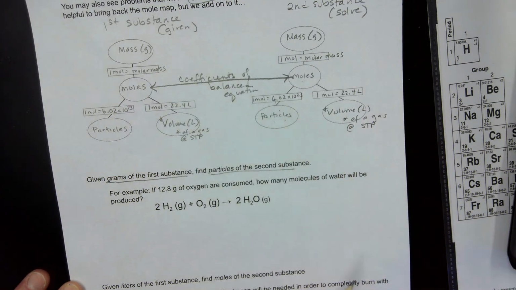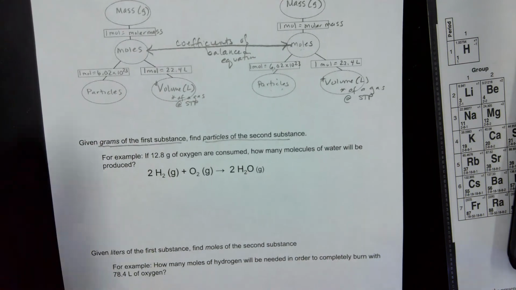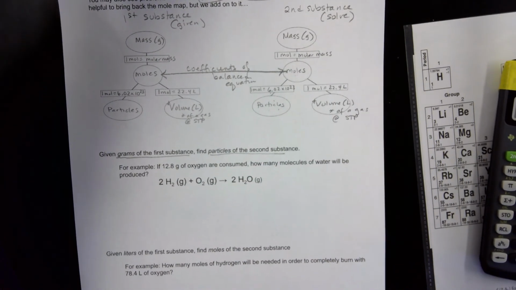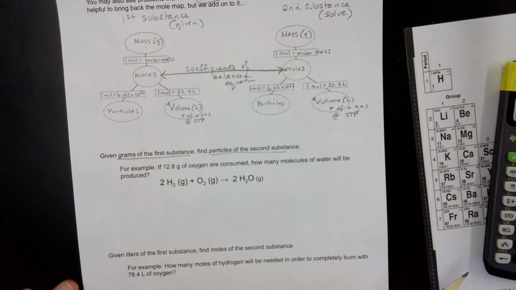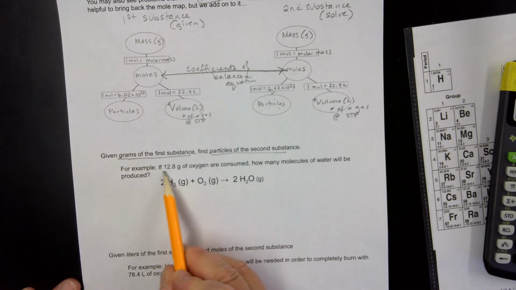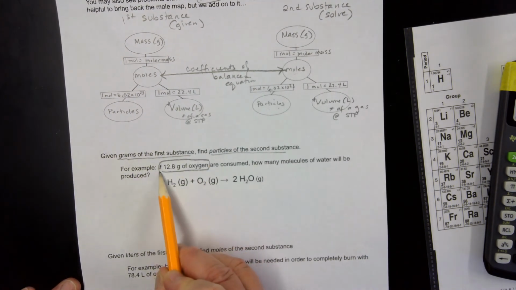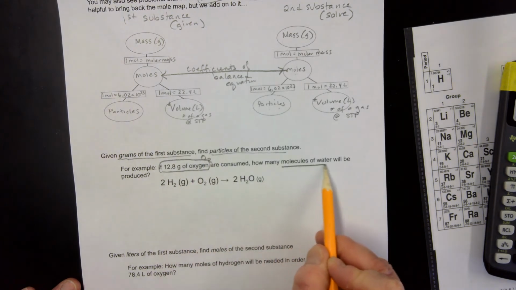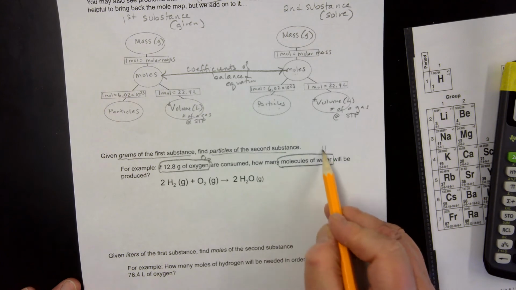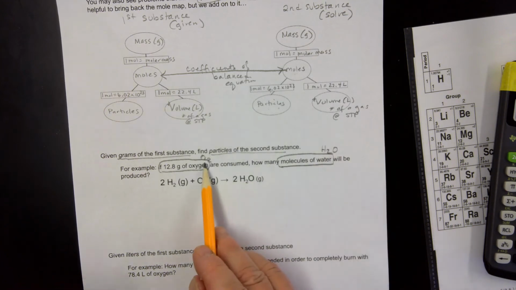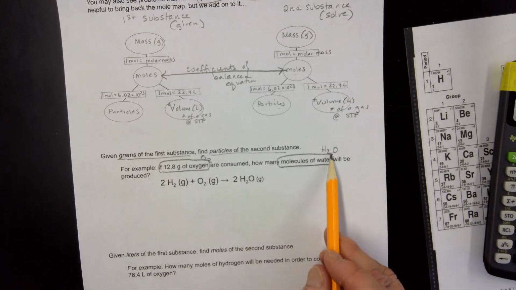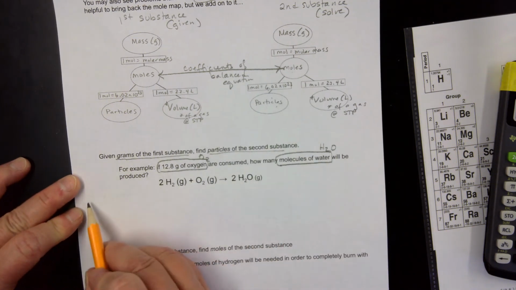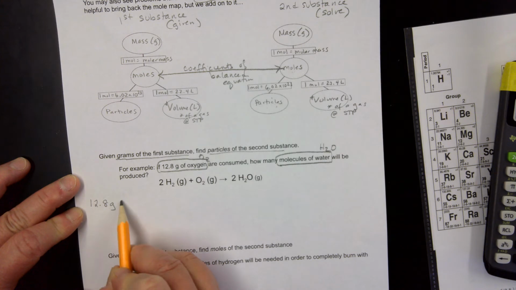So let's try this. Let's see if we can't put all of this together, and I'll try to keep the map in the view of the camera here. So we are given a quantity of oxygen. We are finding out how many molecules of water. So our first substance is oxygen, our second substance is water. So we're starting with the given quantity of 12.8 grams of oxygen.